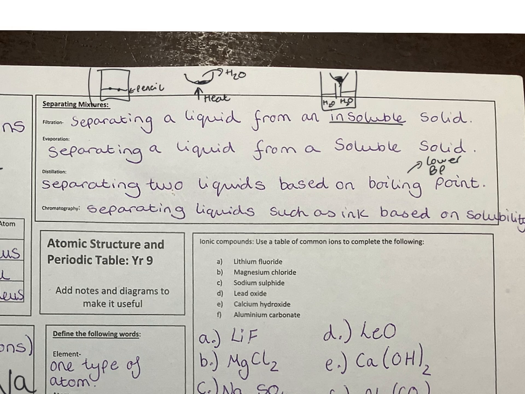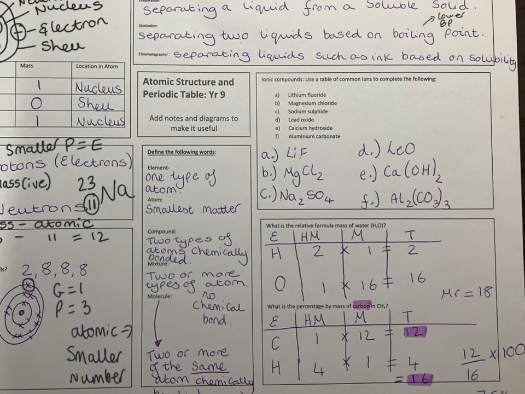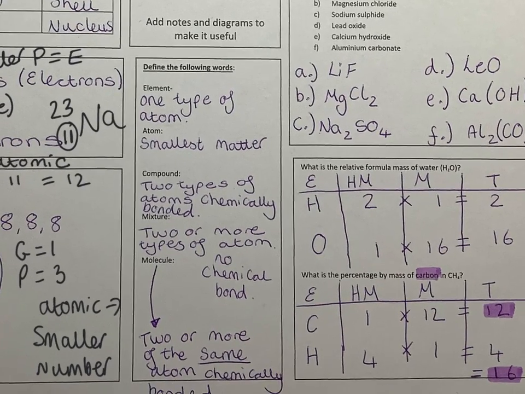Place it in a beaker of water, and then what should happen as the water moves, the inks will separate into their different colours. So separating liquids such as ink based on their solubility. So moving down here to the definitions, okay.